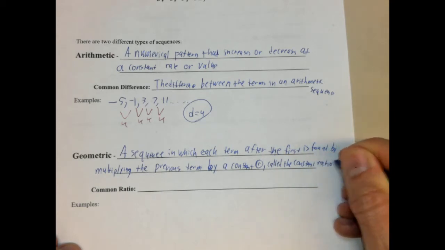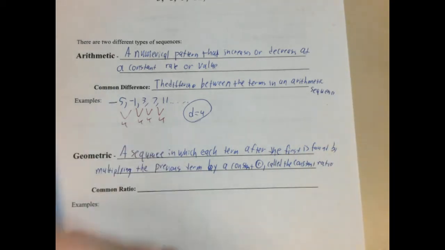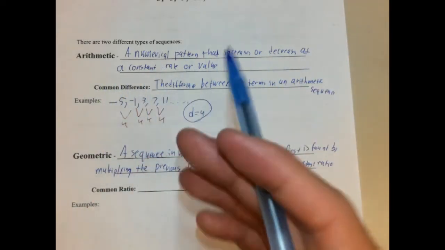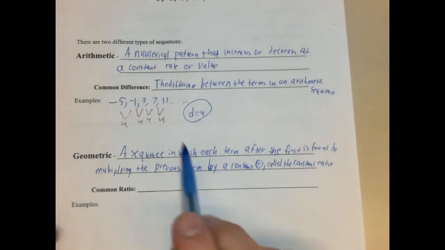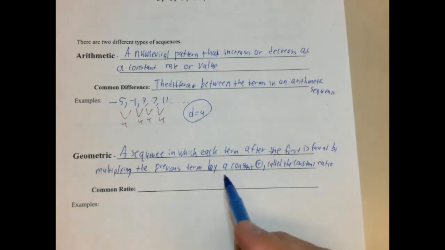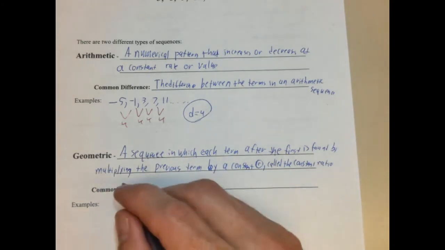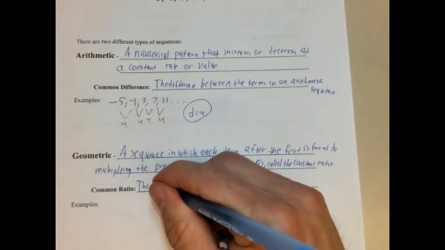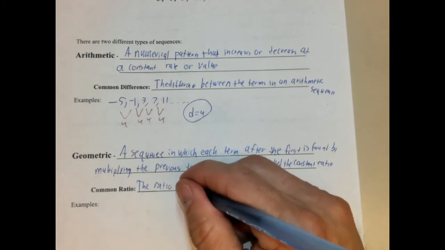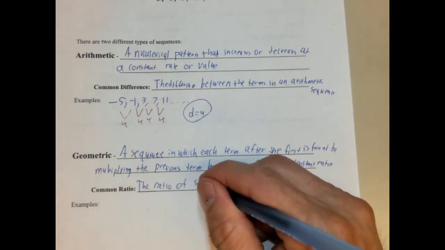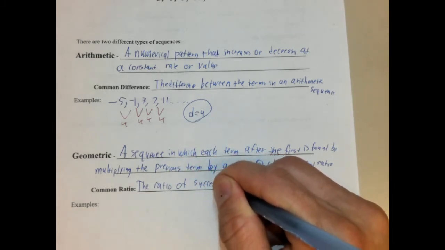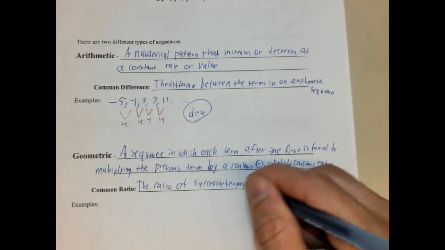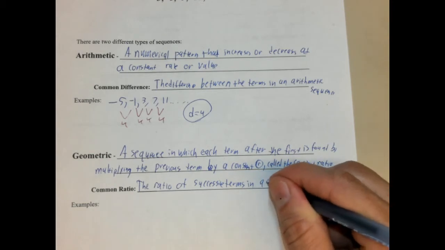Essentially, when you're working with an arithmetic sequence, you're going to be adding. You could be adding a negative, so it looks like you're subtracting, but you're adding something, you're combining something. Whereas with geometric, you're going to be multiplying by a ratio. The ratio there is called the common ratio: the ratio of successive terms in a geometric sequence.